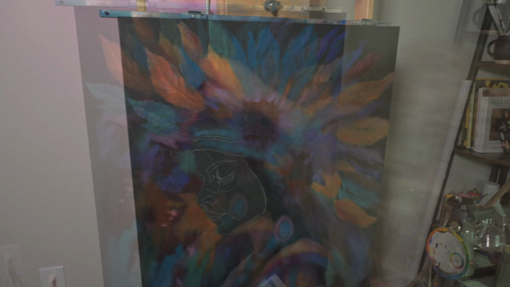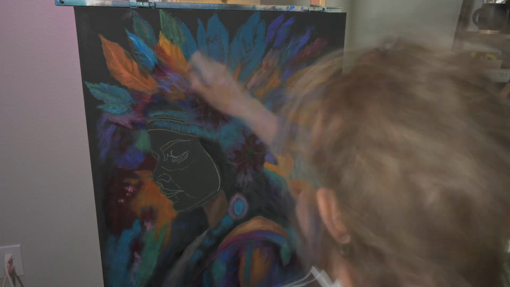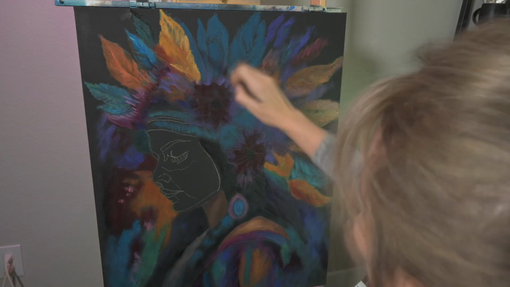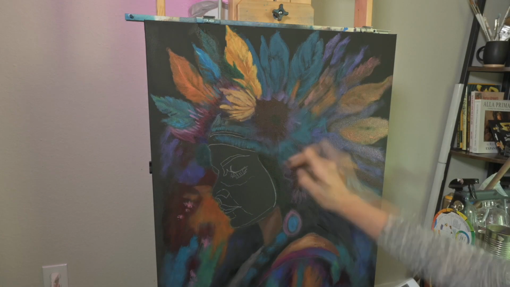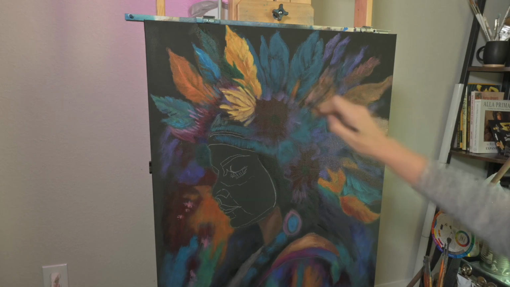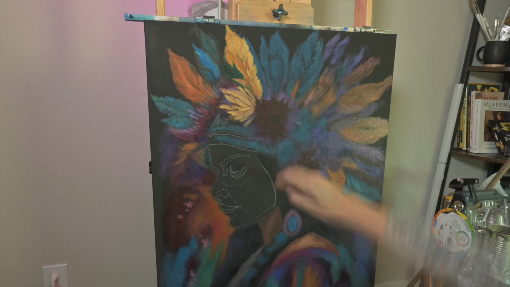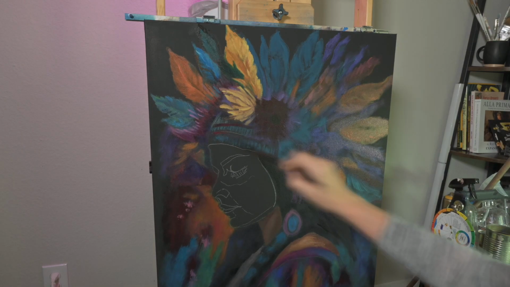Now let's talk about color theory. Understanding color relationships is essential for creating a harmonious and visually appealing portrait. Familiarize yourself with the color wheel. Learn about complements, analogous, triadic color schemes. This knowledge will help you make informed decisions when selecting colors for your portrait.